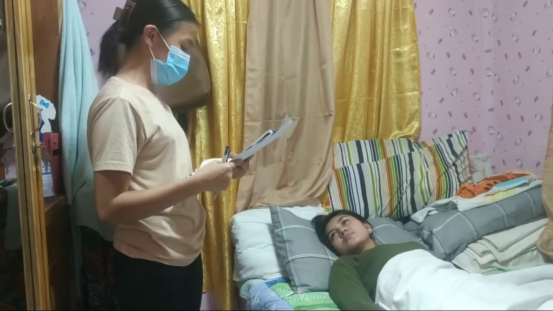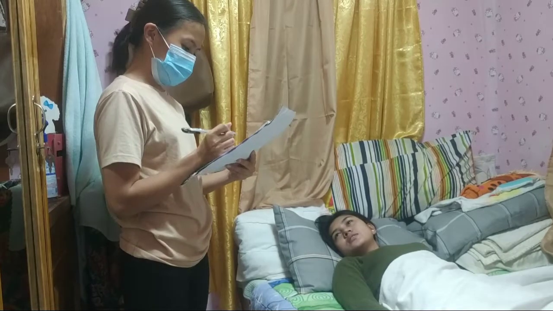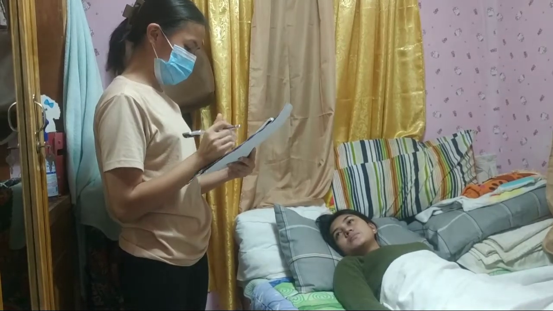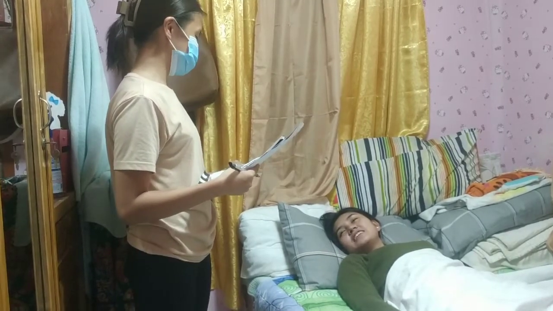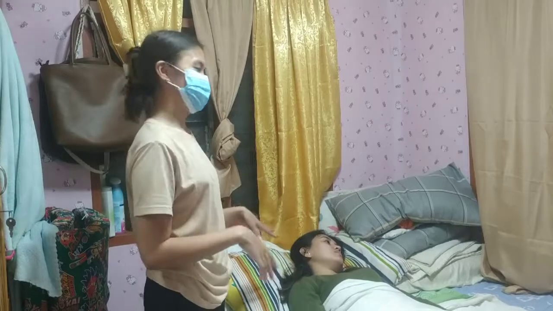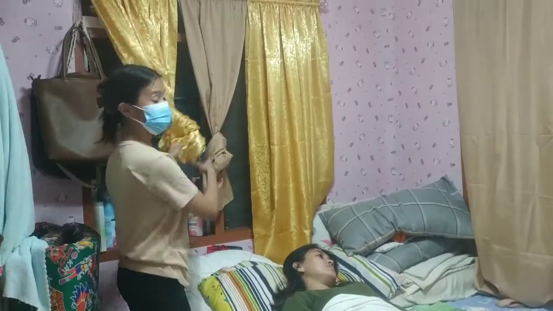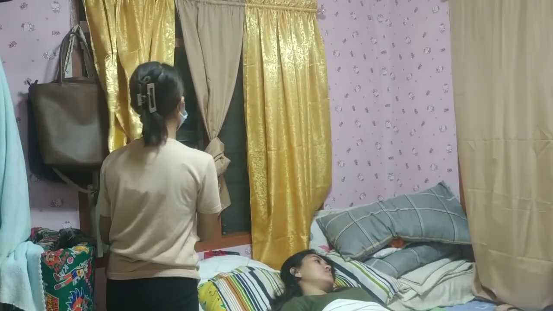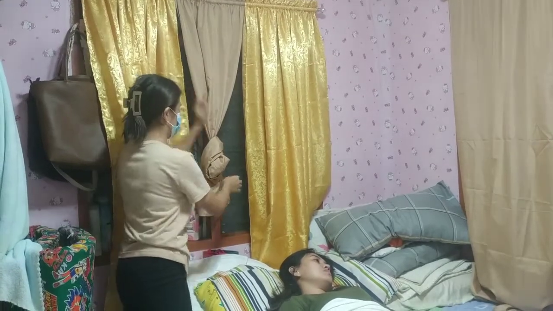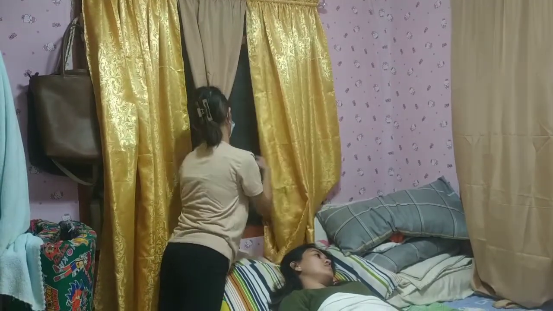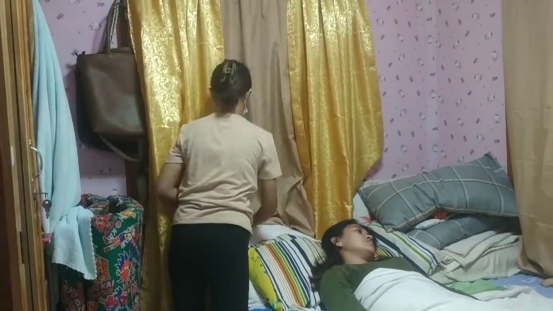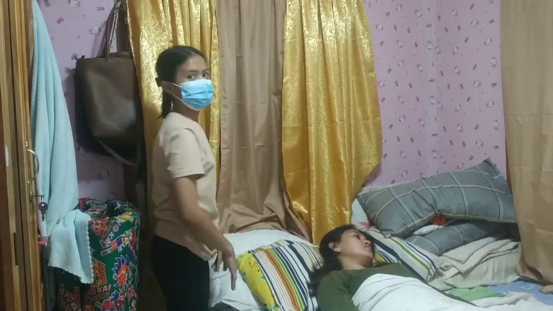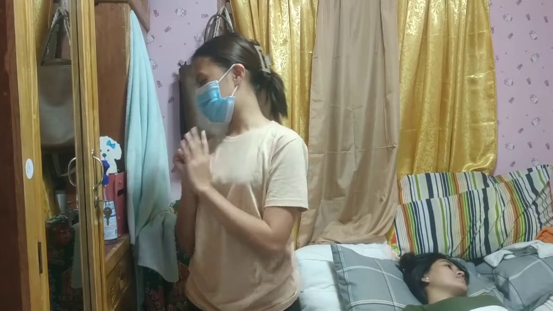So, ano po pangalan, ma'am? Claire Christine. Age po? Is it okay with you, ma'am, that I am doing a positioning? But before that, I'm gonna check for the privacy of the client by closing all the windows, curtains, and the doors. So before I start, let's sanitize our hands.